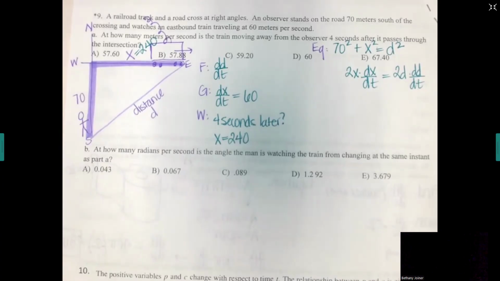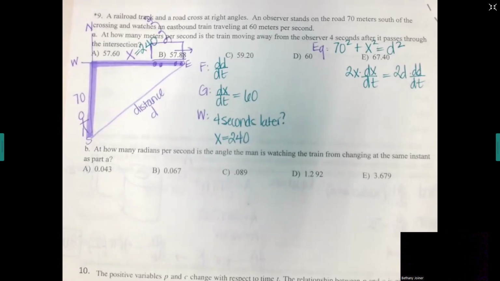What'd you get? Okay, that's correct. So once you get that third side, I want you to plug in and then solve it. Okay, look at your answer choices, see which one's right.